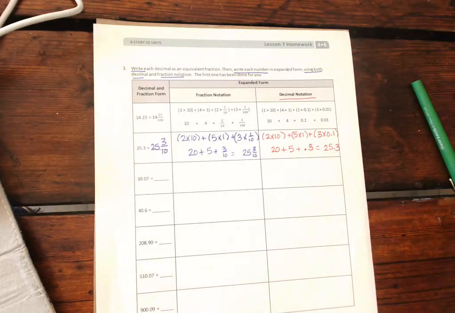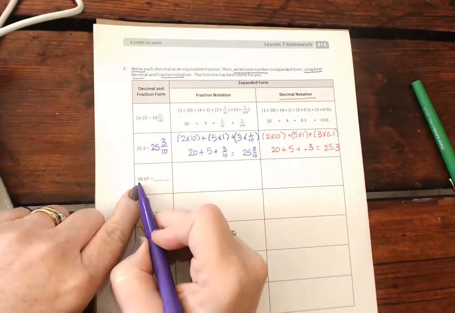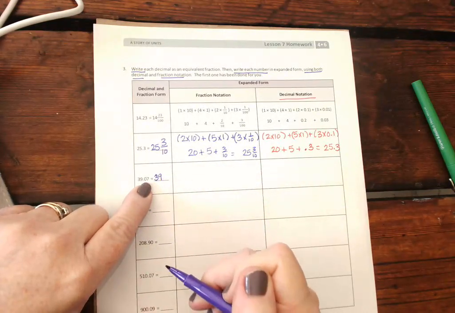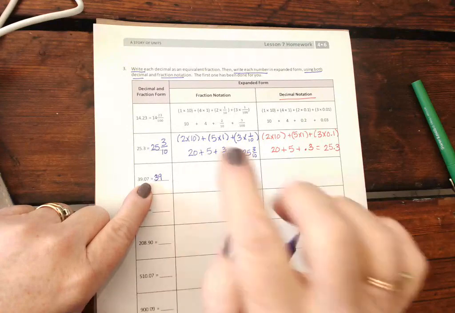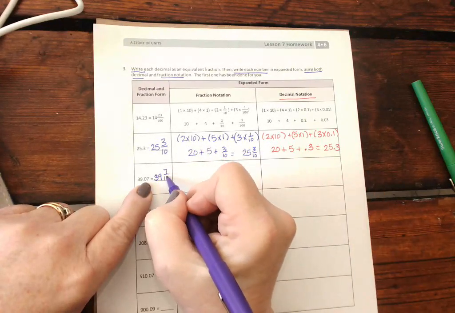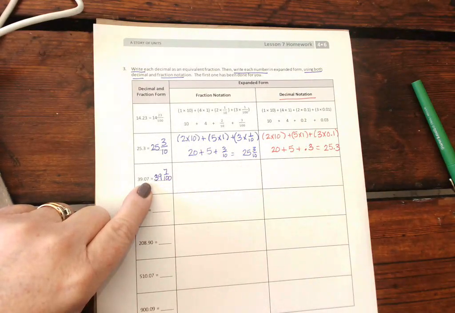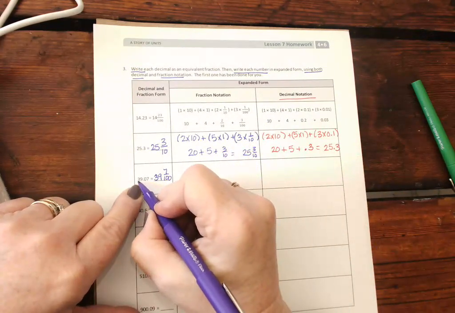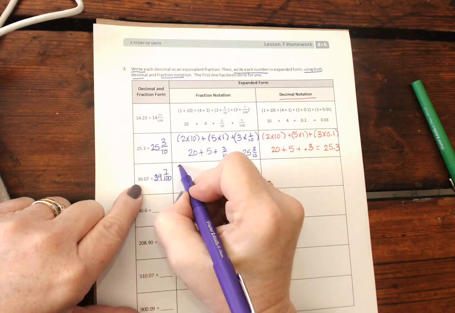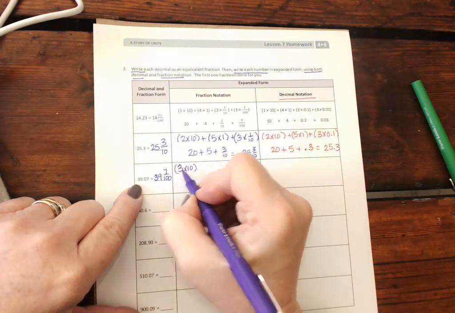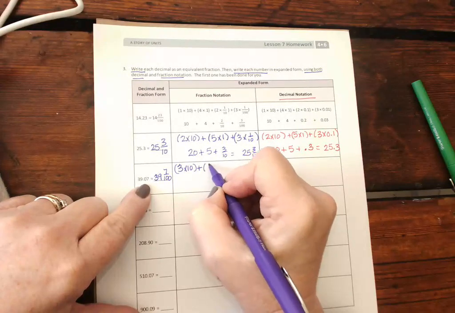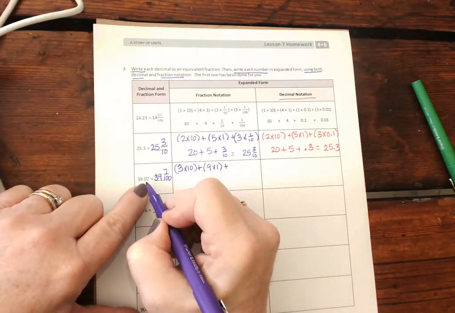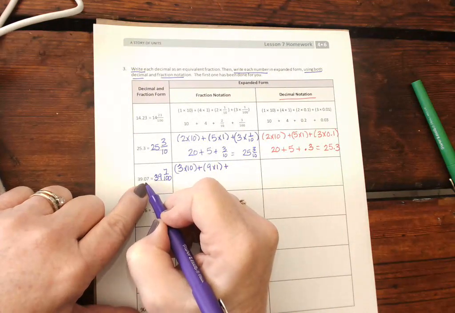Let's look at one that would happen in the hundredths. 39 and 7/100. Well, the fractional form would look like this: 39 and 7/100. Again, I'm going to look at 39 first. That's the whole number, so it's going to be 3 times 10 plus 9 times 1 plus, now I don't have to put 0 times 1/10 because it's just a 0.